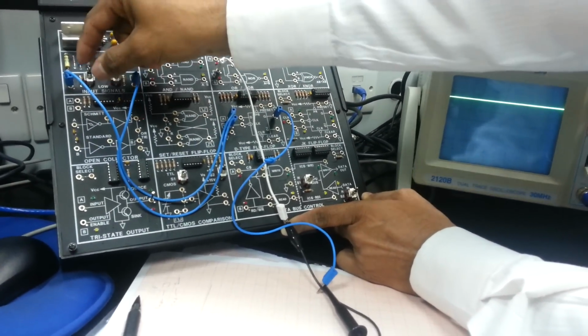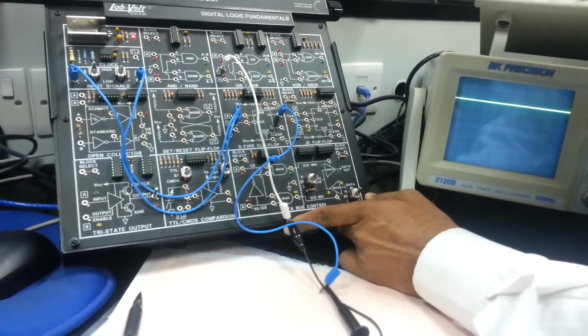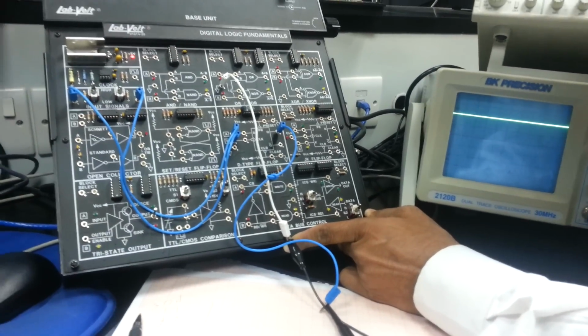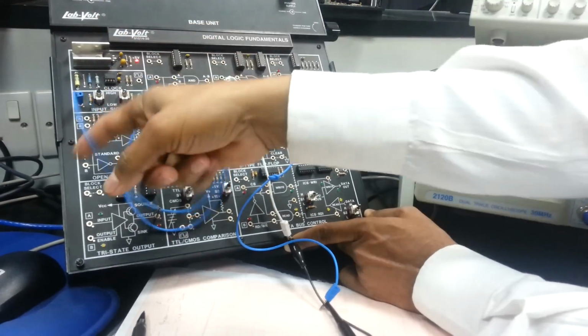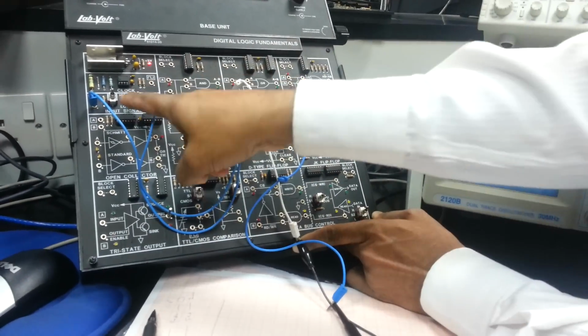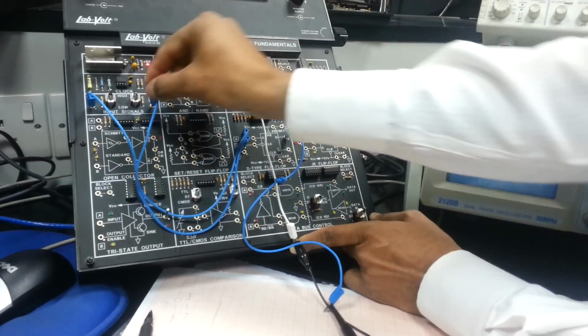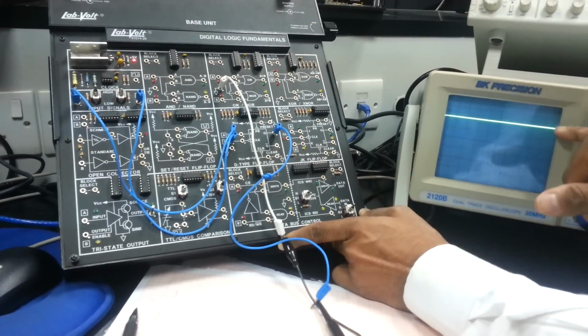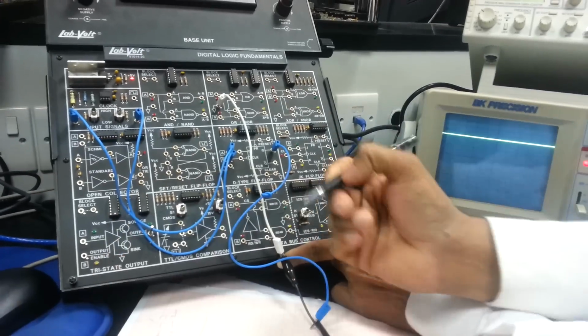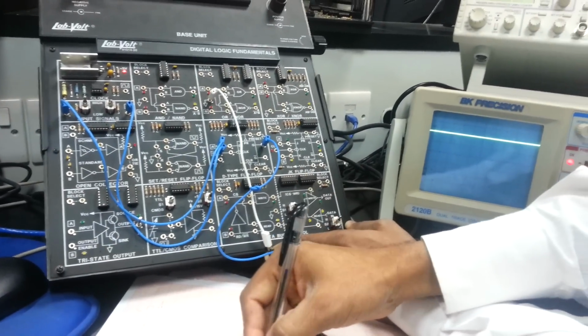Okay? Clock. I apply up and down this way. This up and down means one clock to B. Now I apply, first bit is 1. I apply 1 and apply clock. It's already 1. So your new output is 1 after clock.